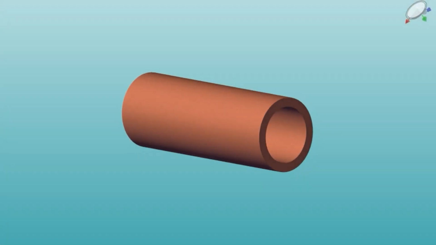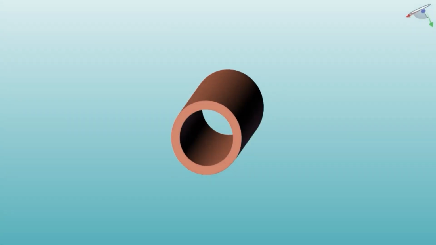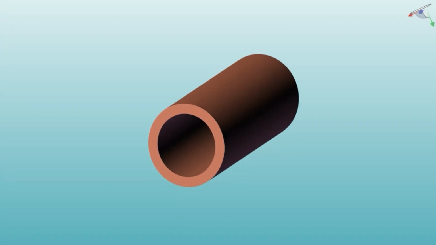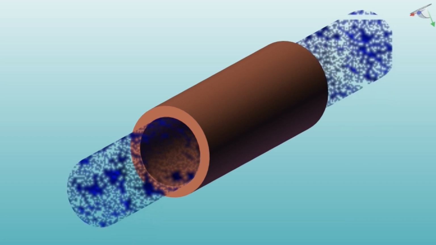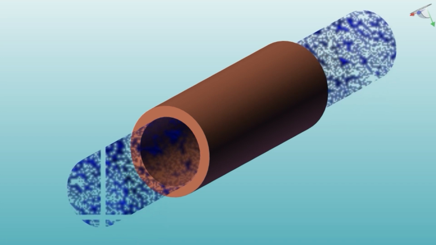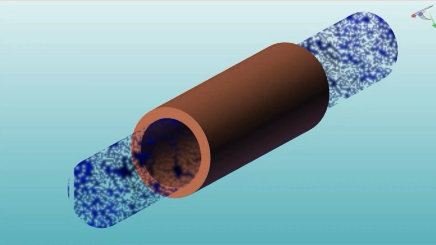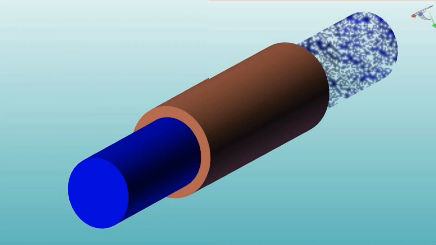So this is the pipe. This is the refrigerant pipe. Normally it is made of copper. Refrigerant is passing through this pipe and heat transfer happens. Let's try to understand how heat transfer happens through the refrigerant pipe.